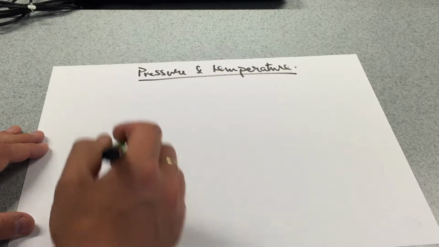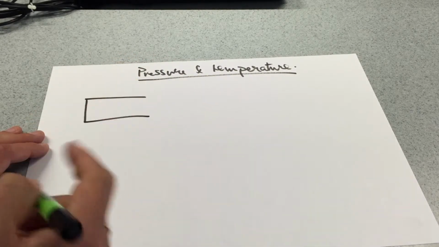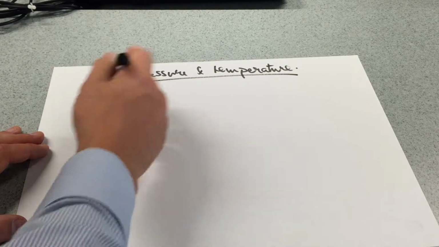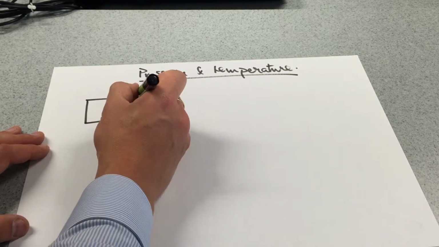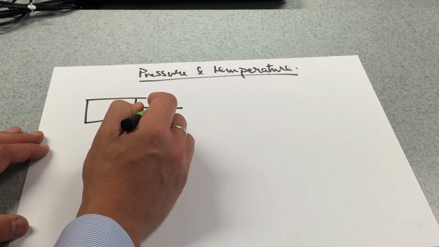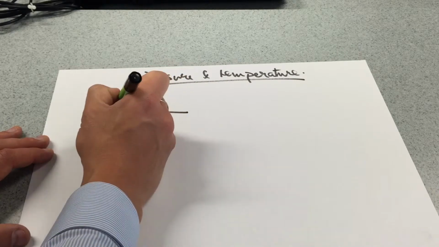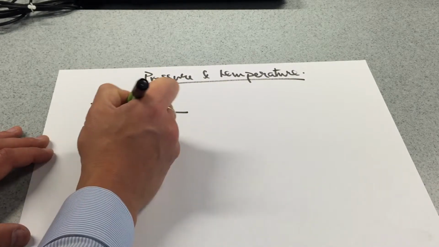Okay, this practical is dealing with pressure and temperature, and you've probably watched the theory lesson before you've done this. You'll do this practical, but just to recap on the ideas, it's not that different to a practical on Boyle's law. If we had a container, but this time sealed off and no motion happened here, and we had a certain pressure and temperature, each of these particles inside will be rushing around.